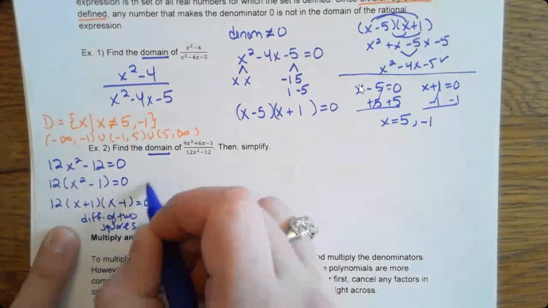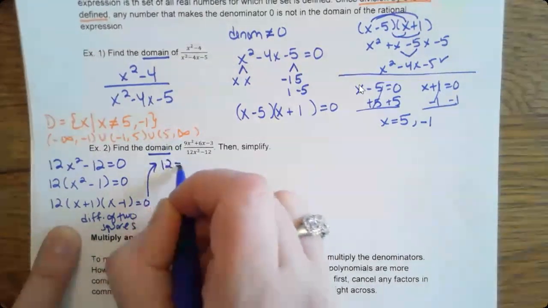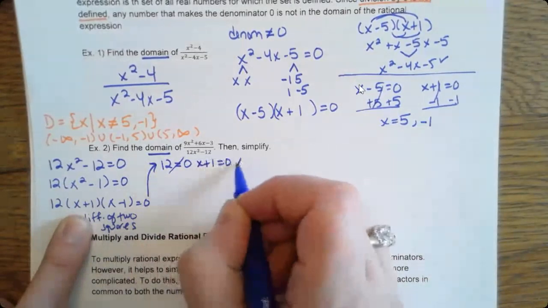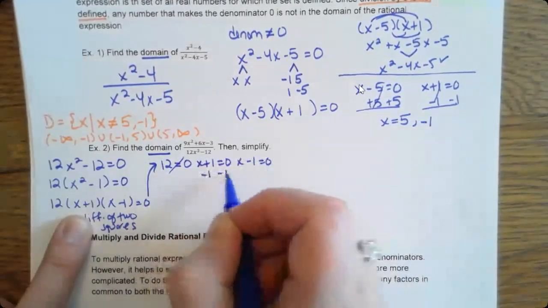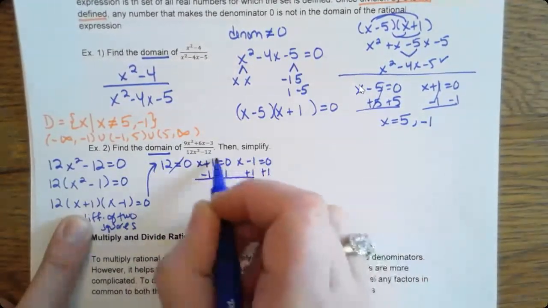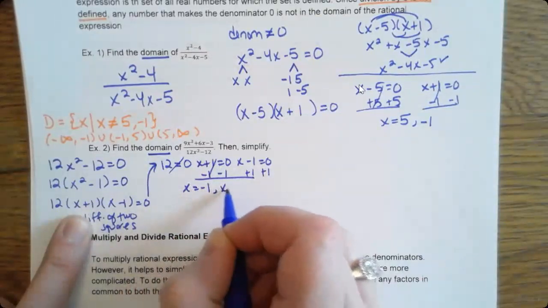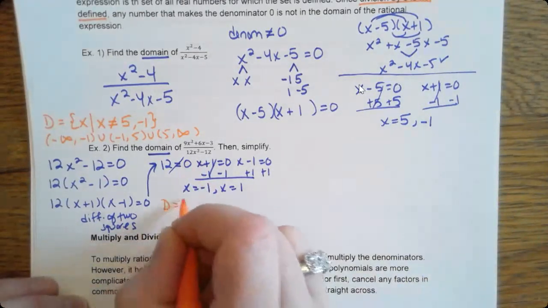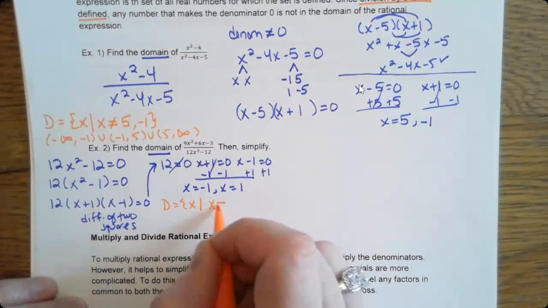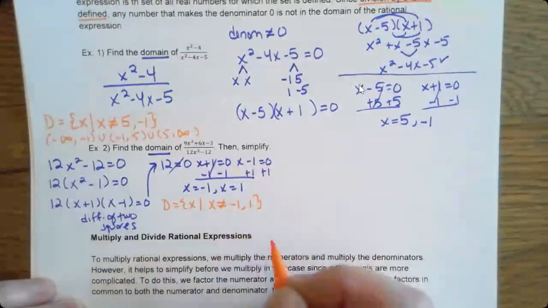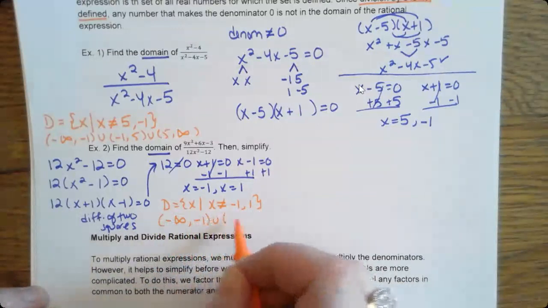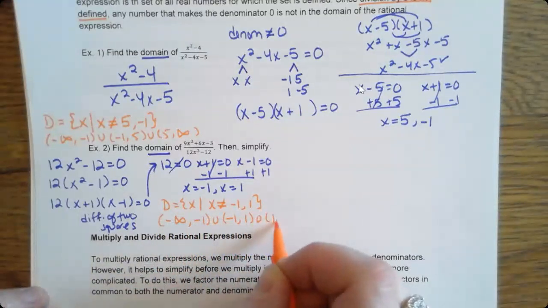And then if I set my pieces equal to 0, well, 12 equals 0 doesn't really matter, right? So I don't have to worry about that one. But then I have two others I can solve. Here I subtract 1, here I add 1. So I have x equals -1 and x equals +1. Now remember, these are values that we don't want, right? So our domain here are x values, but x cannot be -1 or 1. In interval notation, we're going from -infinity to -1, -1 to 1, and then 1 to infinity.